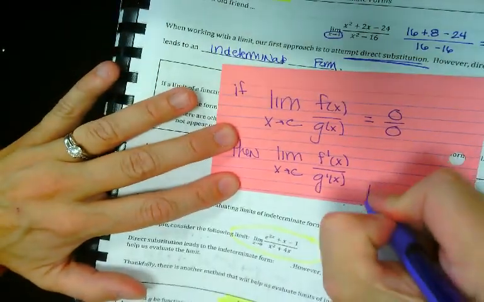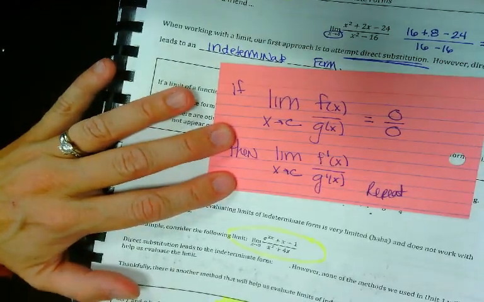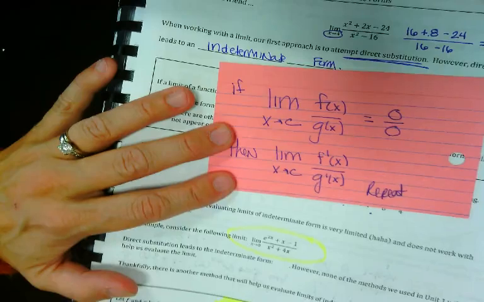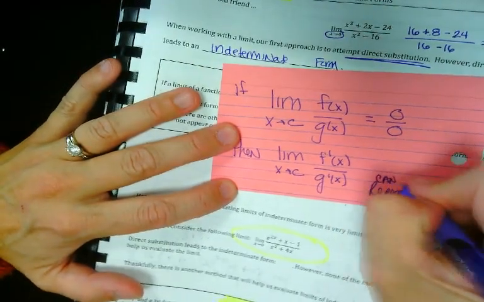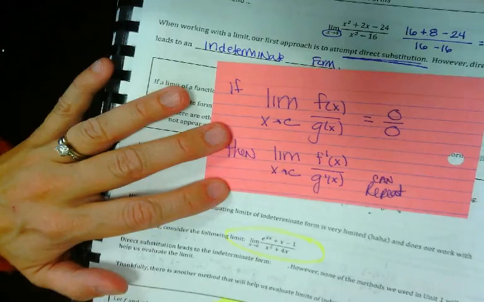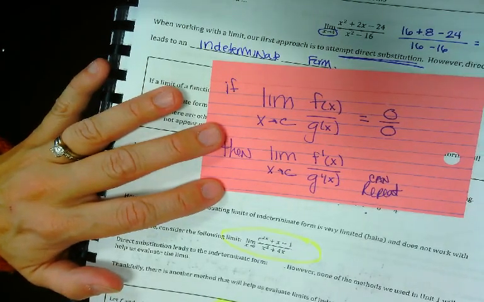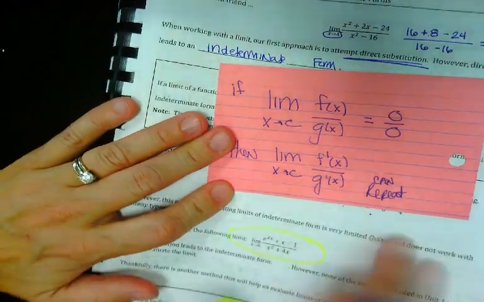Okay, and I'm going to put repeat. You repeat until you get an answer. So if you got 0 over 0 again, then you repeat the derivative again until you get an actual answer. Maybe I'll put can repeat. You can repeat that process. I totally forgot. So you'll usually see this in the multiple choice. I'm going to stick this on here.